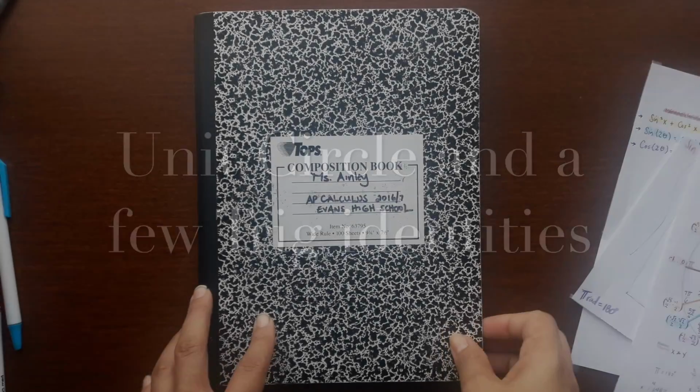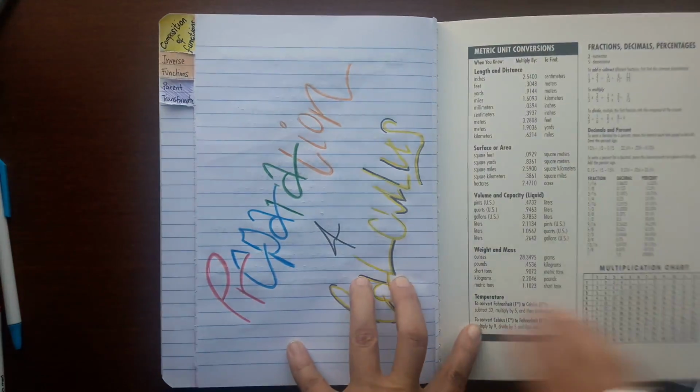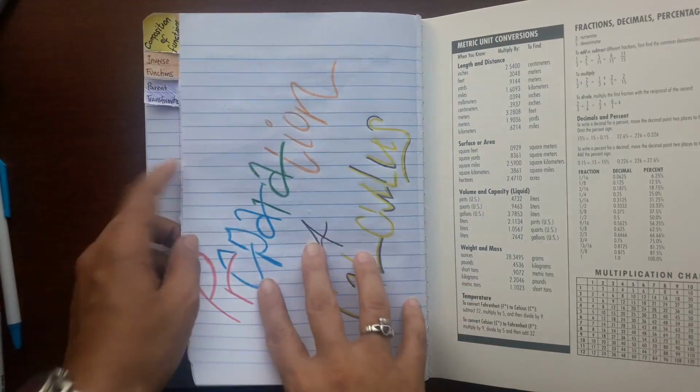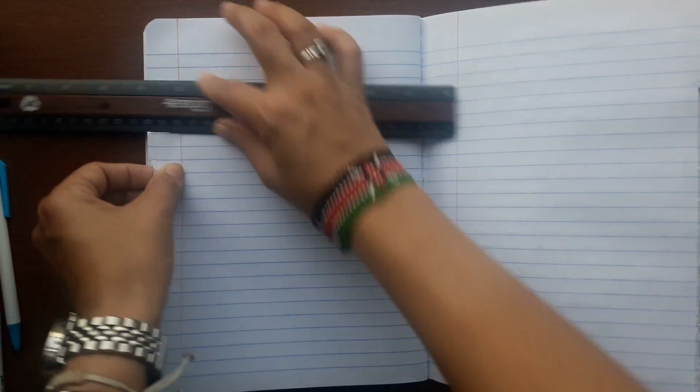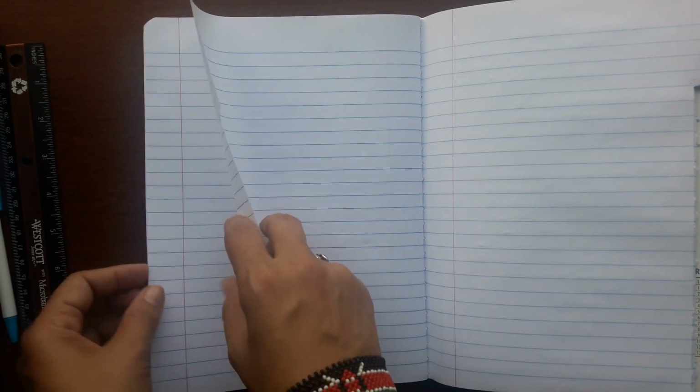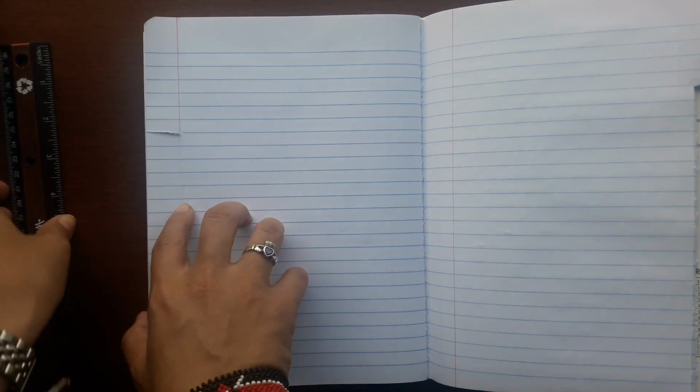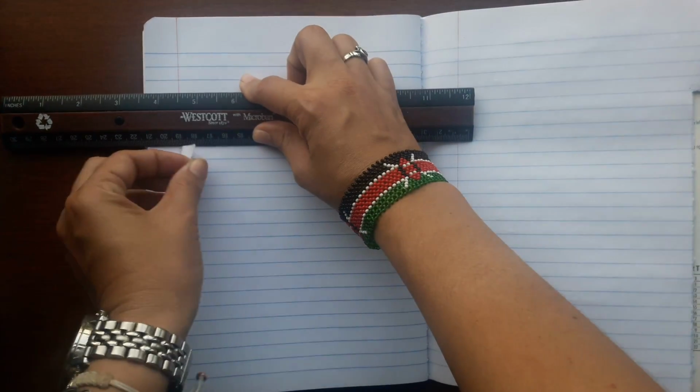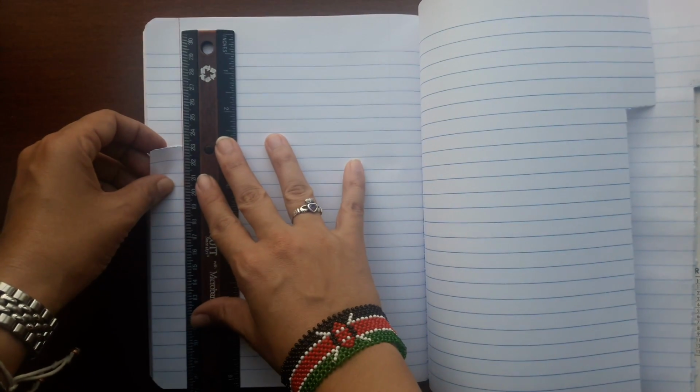So I'm going to review the unit circle and a few trig identities that we will need coming up. So we're going to make a tab, you know the drill, leave 2 lines, cut to the margin, and then cut it all the way down. We're going to make one more tab. Actually, instead of leaving 2 lines, we're going to leave one more line. So one more line, cut it to the margin on the next sheet of paper, and then all the way down.